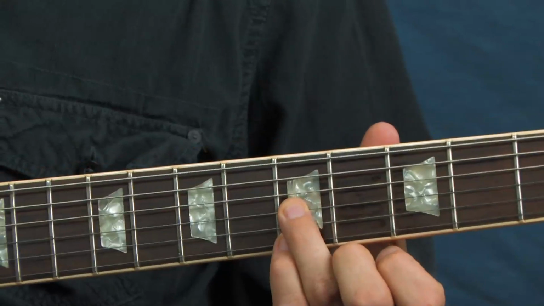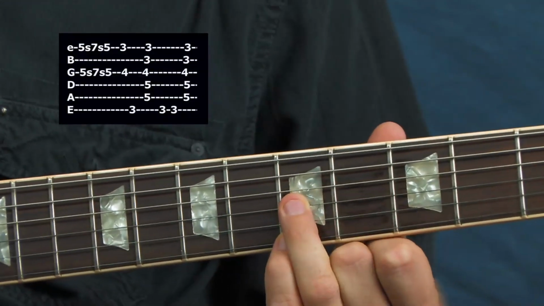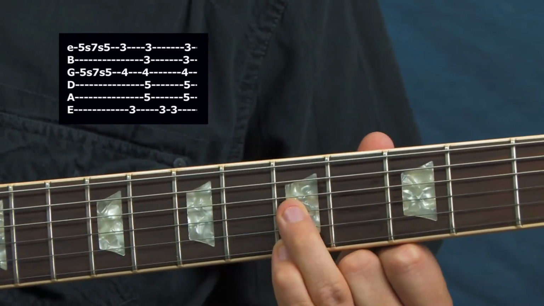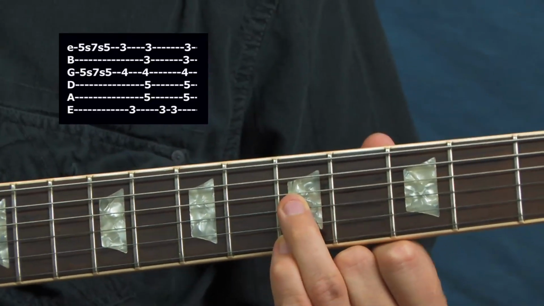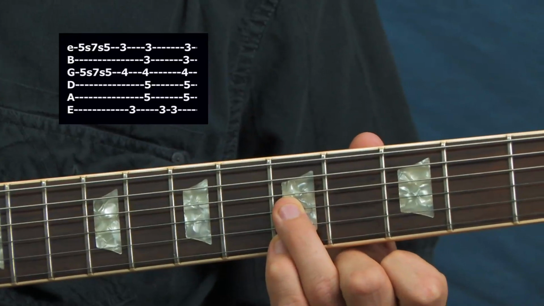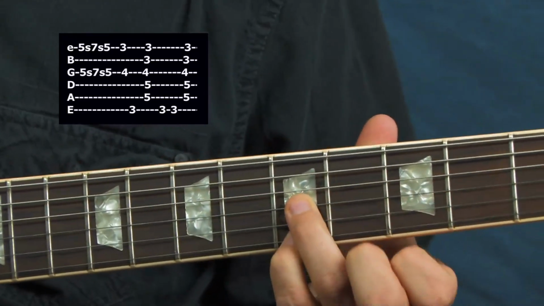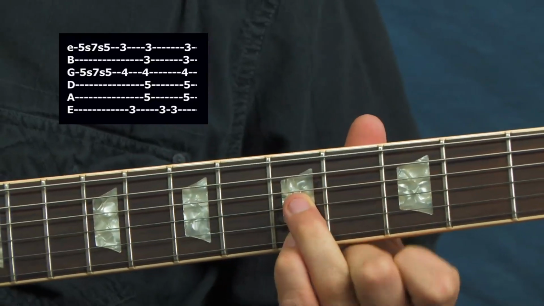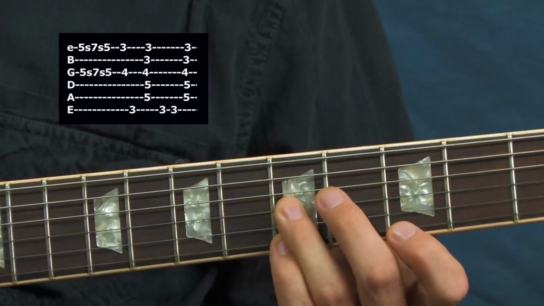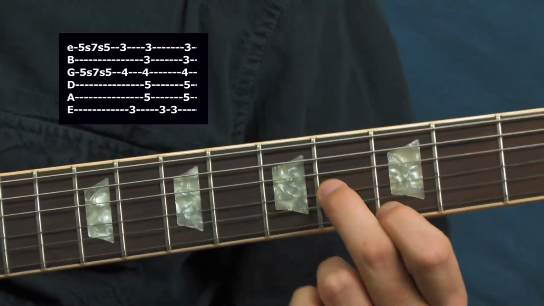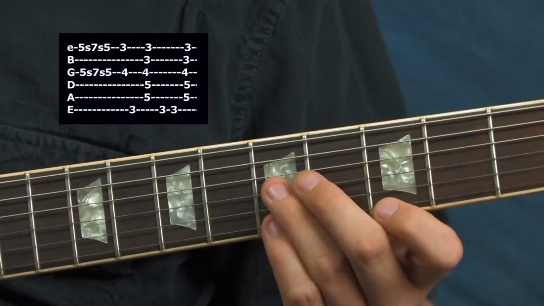Now we're going to play some of those partial chords on the 1st and 3rd strings. So I'm going to start at the 5th fret, both strings 1 and 3. I'm going to slide up to the 7th fret and then right back down to the 5th. So we have that sort of motion happening. And I'm going to answer or resolve right back to here.